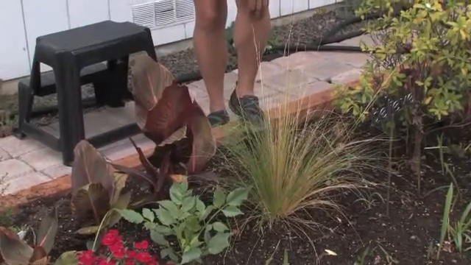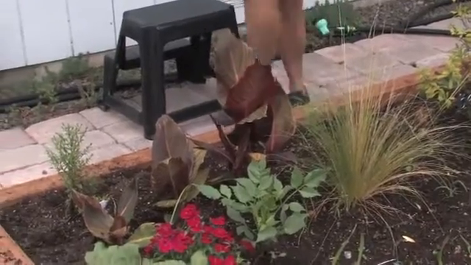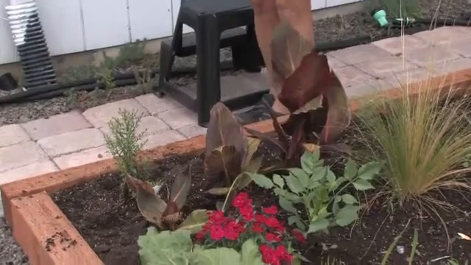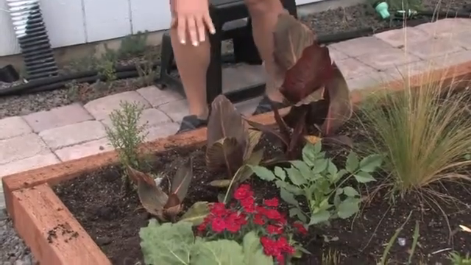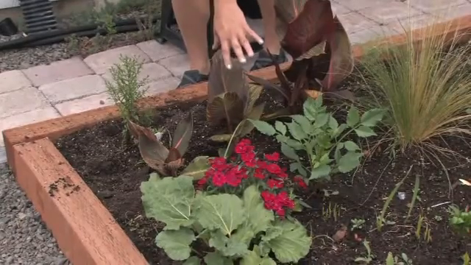Now, once you've got your trees, your bushes, and your grasses, then you want to add some perennials. I love cannas. They come back every year in mild climates. In colder climates, you've got to dig them up. Things like different types of dianthus, which is really a pretty type of carnation.